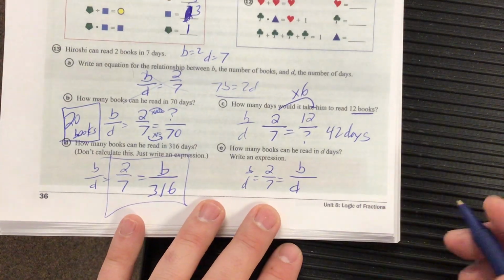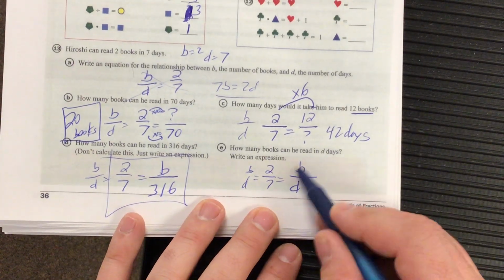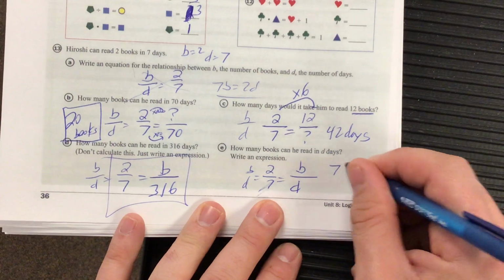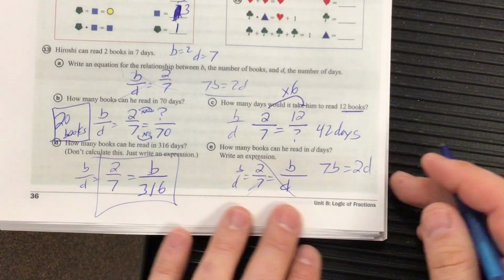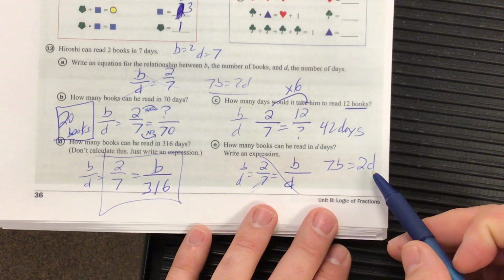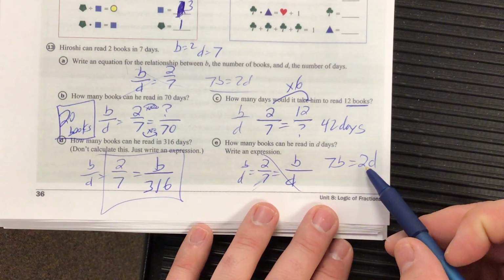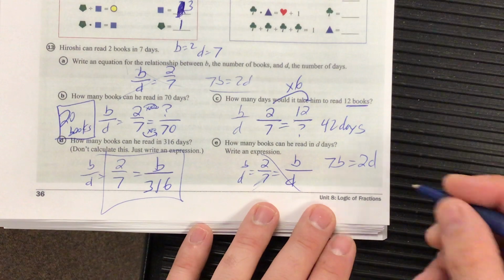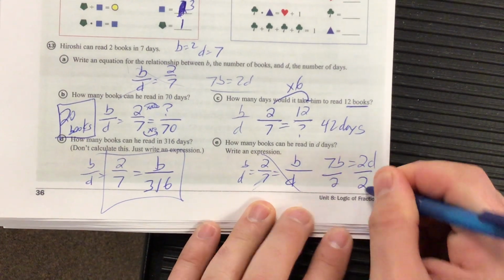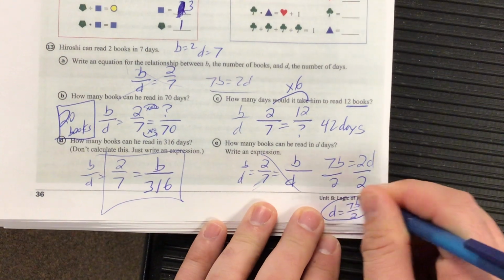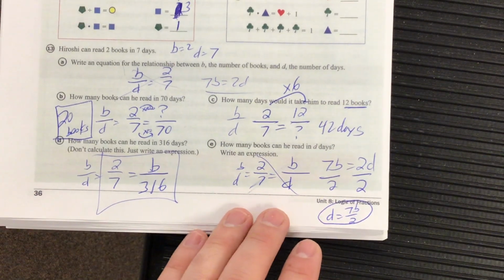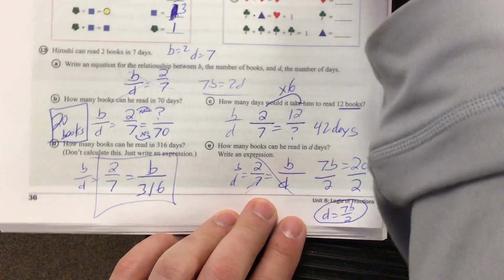We can probably simplify this one a little bit more. 7 times B is 7B. 2 times D. How do I get D by itself? Subtract. Nope. Divide by 2. So D would equal 7B over 2. It's times 7 divided by 2.